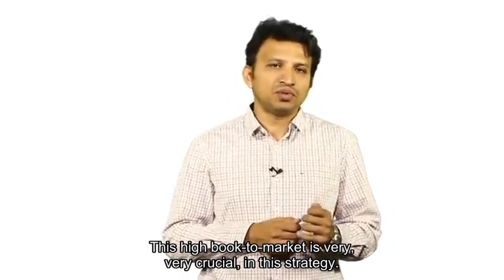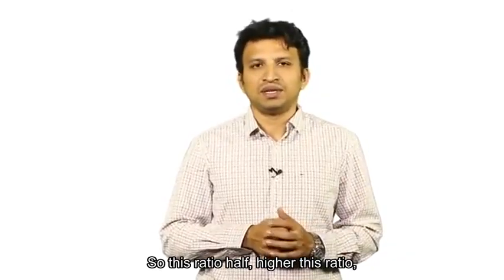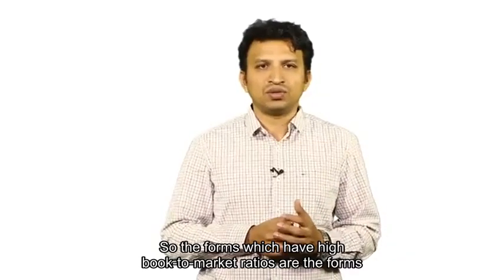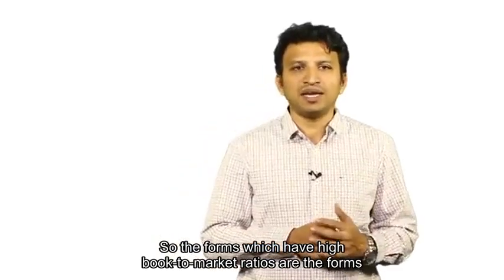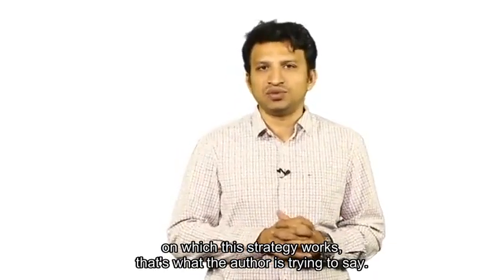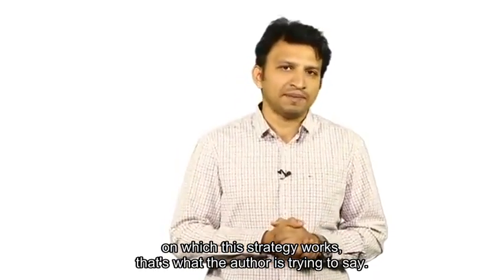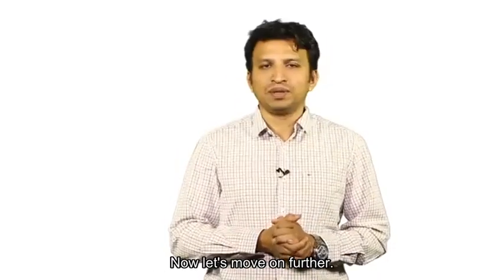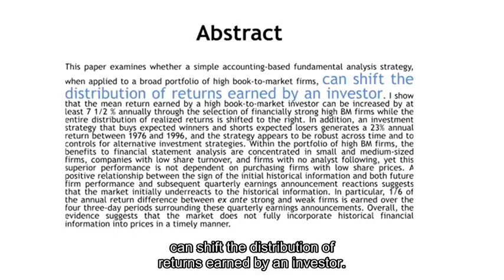So the higher this ratio, the firms which have high book to market ratios are the firms on which this strategy works. That's what the author is trying to say. Now, let's move on further. The author says, can shift the distribution of returns earned by an investor.